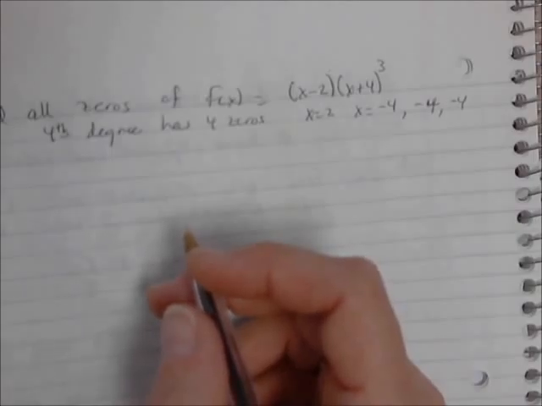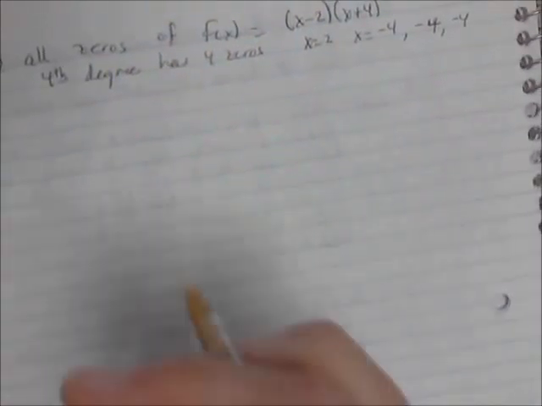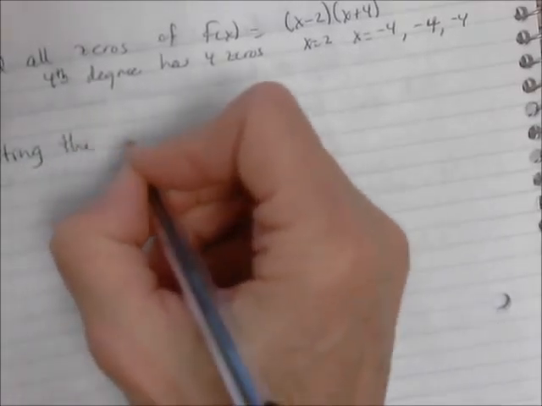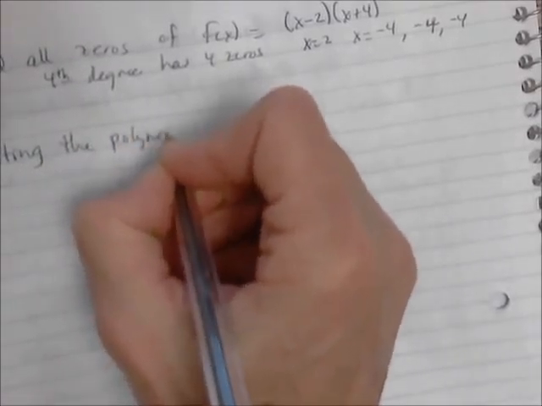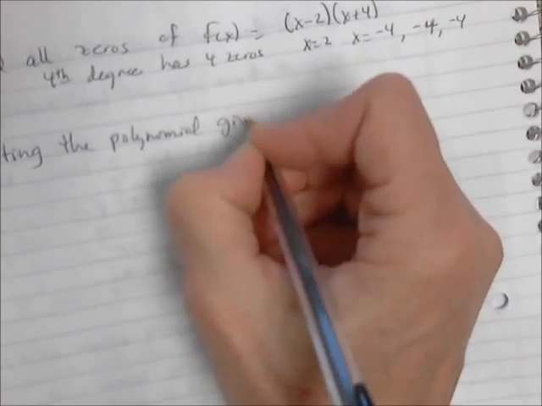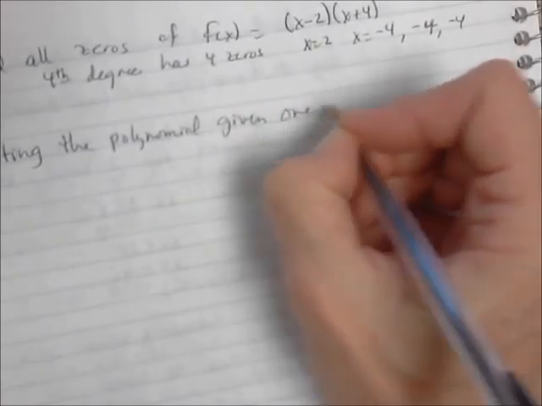Sometimes we're given the zeros and we're asked to write the polynomial. So we're working in reverse. So now we're going to be writing the polynomial given one or more zeros.